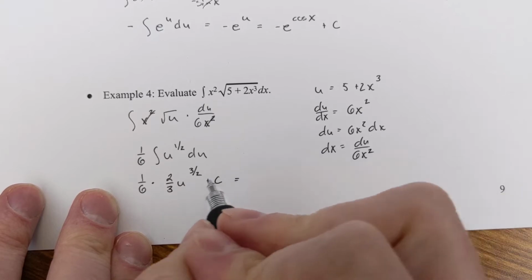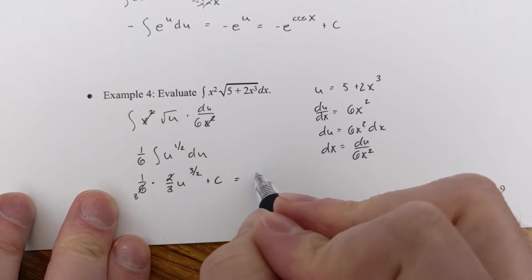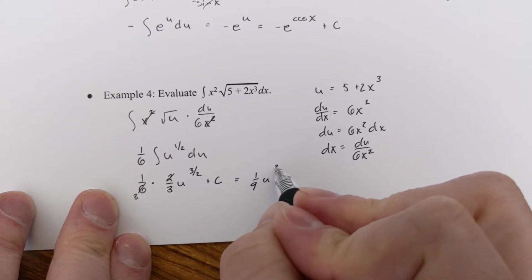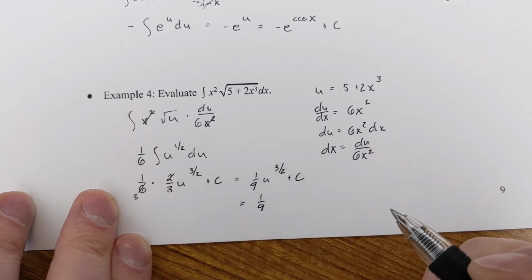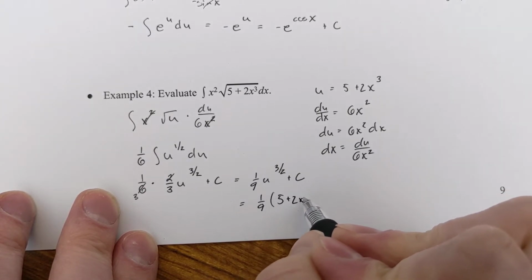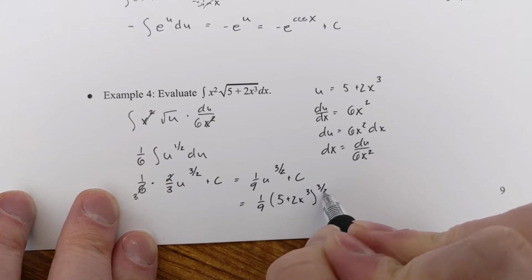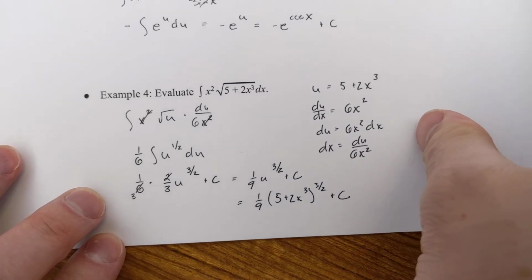So that can cancel that, make it a 3. So that's 1/9 u to the 3/2 plus c, and then return it back to x's: 1/9 times (5 plus 2x cubed) to the 3/2 plus c. And that's our final answer.